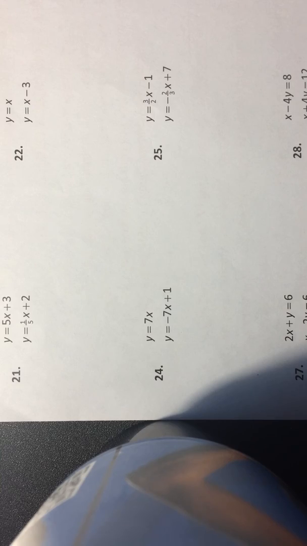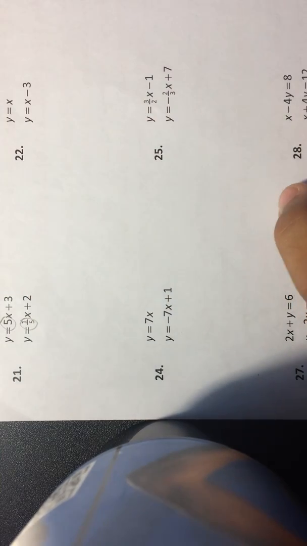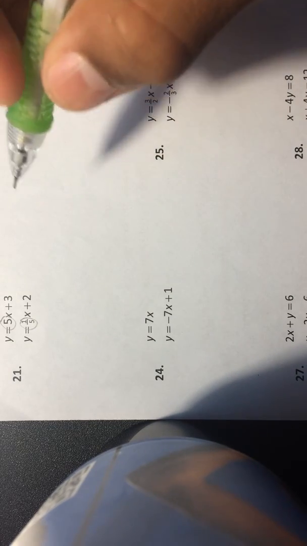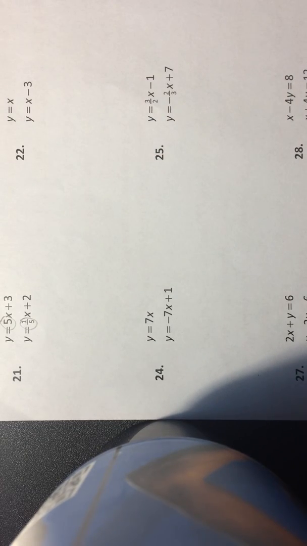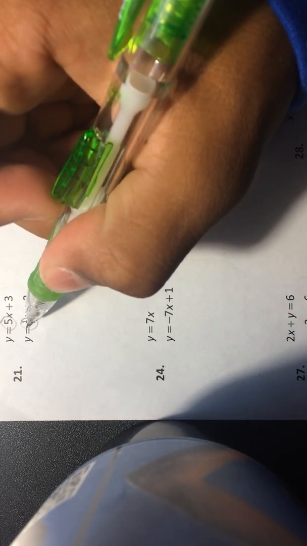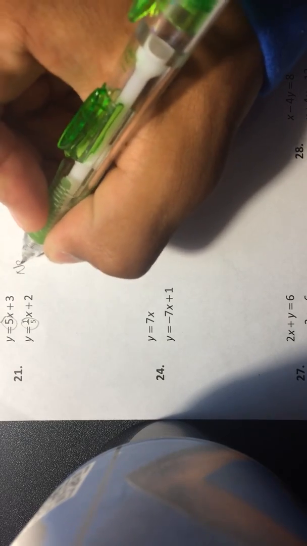So for the first one, we have 5x and 1/5. Well, you may think that it's 5 over 1, so 1 over 5 would be the reciprocal, but this one would be neither, because you have to make sure that if this is going to be the reciprocal, this has to be negative instead of just 1 over 5. So this would be neither.